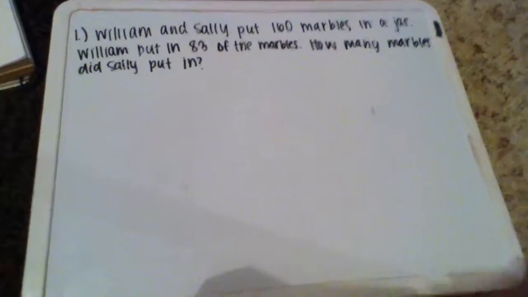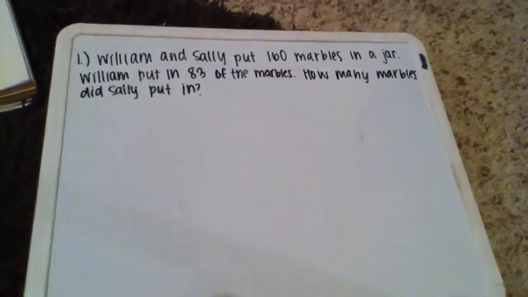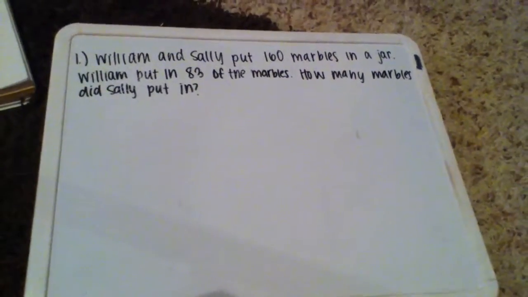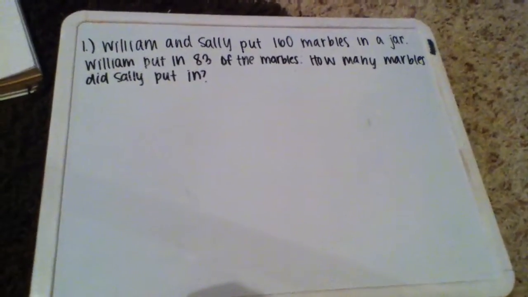Now we're going to be moving on to our first problem. The problem states that William and Sally put 160 marbles in a jar. William put 83 of the marbles in the jar. How many marbles did Sally put in?